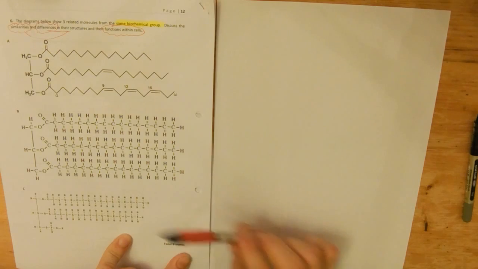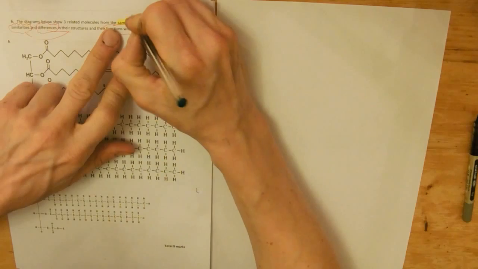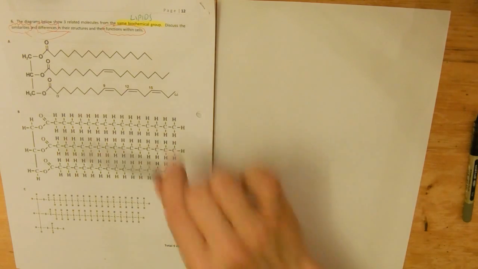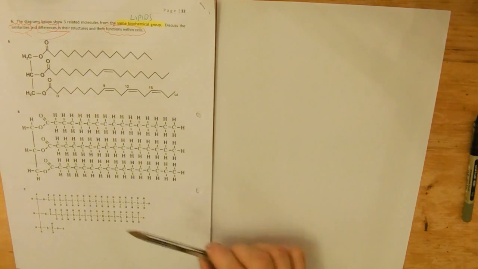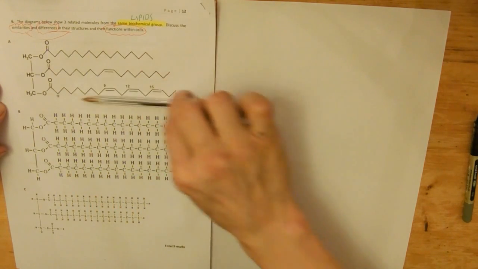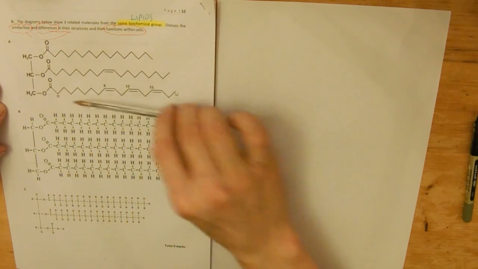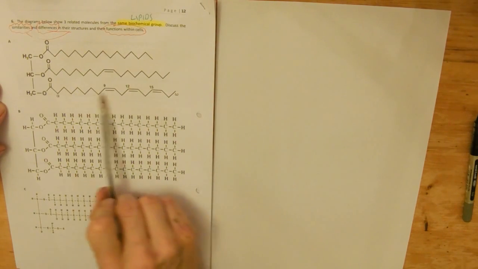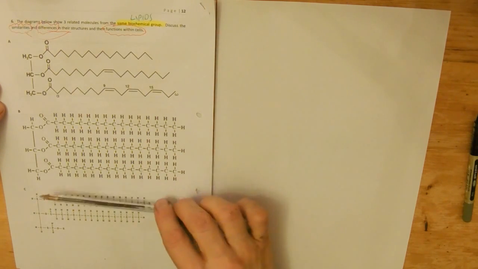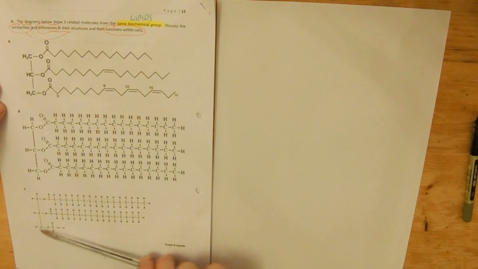triglycerides, lipids. So that's our same biochemical group. So these are lipids, and now we're not going to mention proteins, carbohydrates, nucleic acids or anything like that. These are all lipids. What we've got here, we've got a lipid with fatty acid chains that are unsaturated. In B, these are saturated, and in C, we've got 2 fatty acid chains, and we've got a kind of phosphate group. So this is a phospholipid.